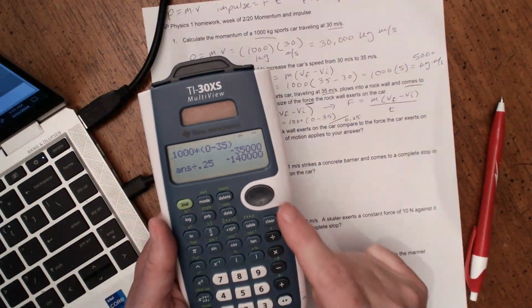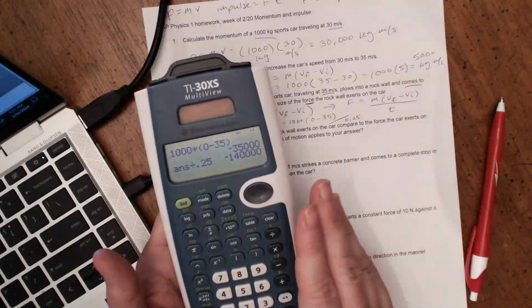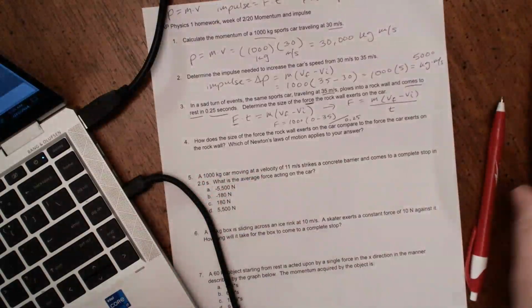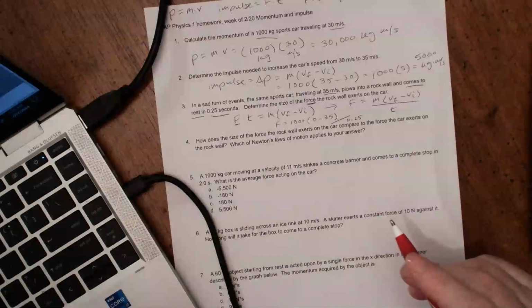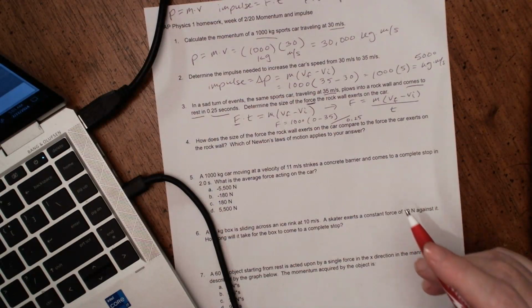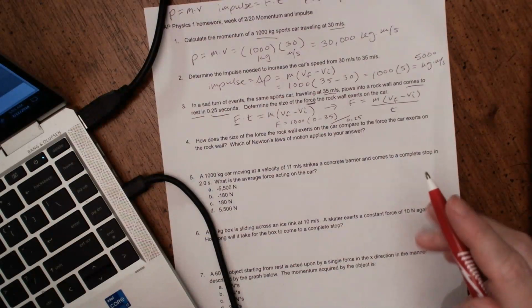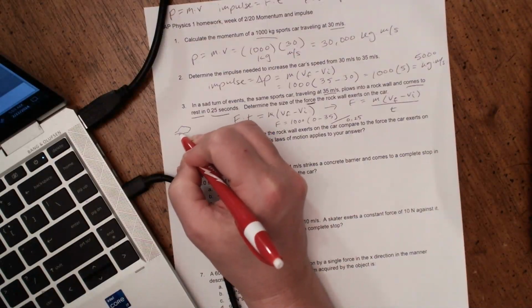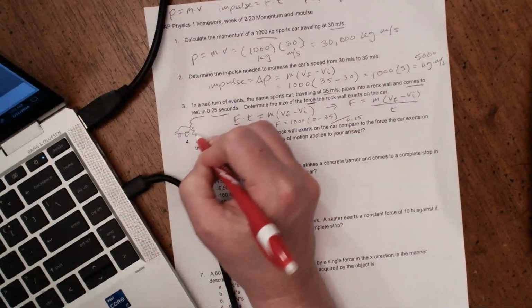And notice it's negative. Remember I said impulse is a vector, just like momentum. This is indicating to us that the force from the wall is in the opposite direction that the car was traveling in. So imagine the car's traveling along, and it hits this rock wall, bam.